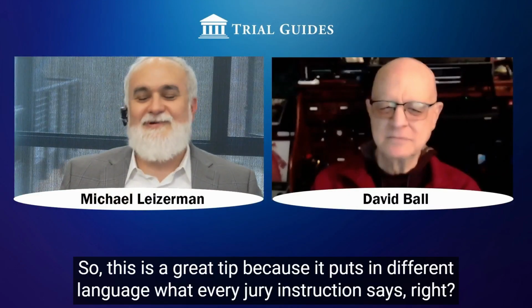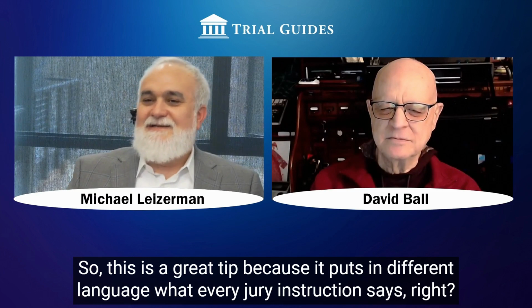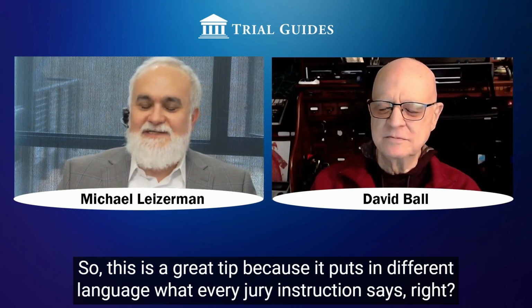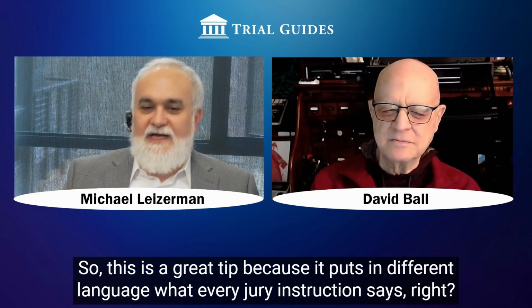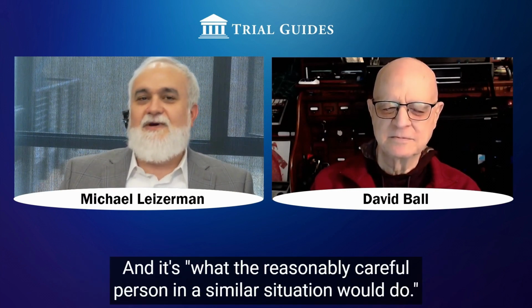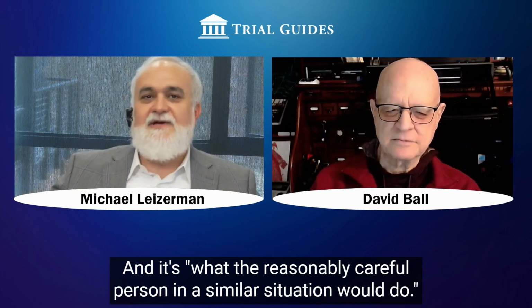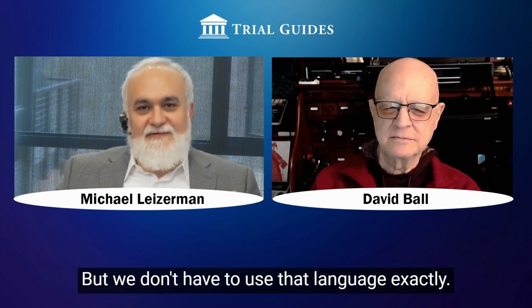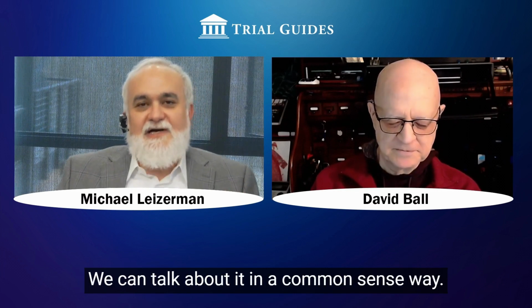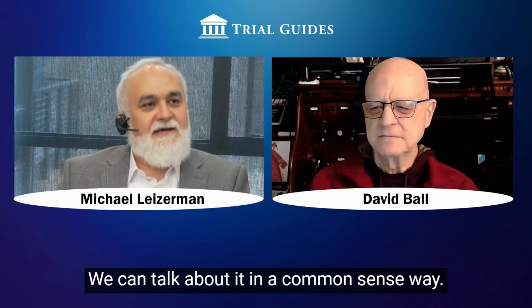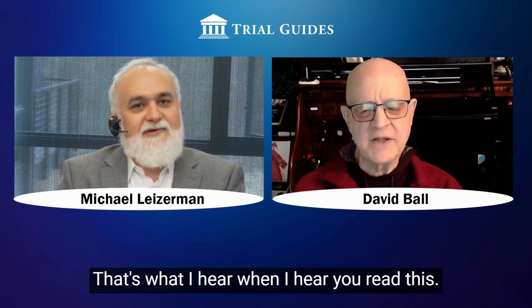So this is a great tip because it puts in different language what every jury instruction says, right? What is reasonable care? It's what the reasonably careful person in a similar situation would do. But we don't have to use that language exactly. We can talk about it in a common sense way. That's what I hear when I hear you read this.